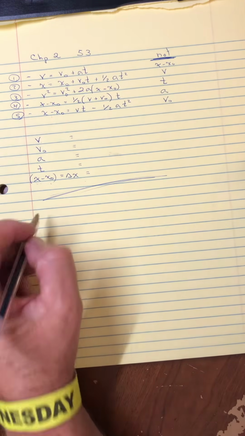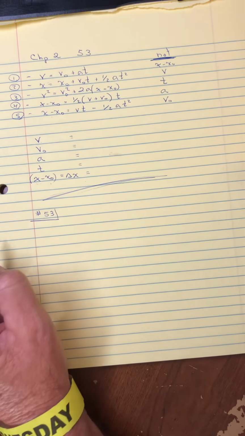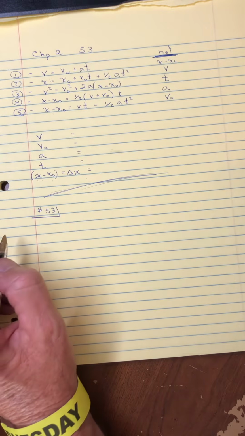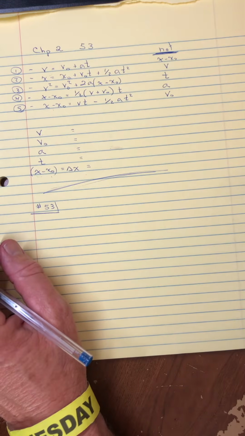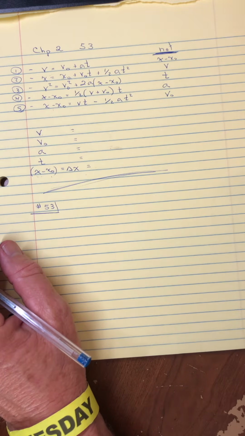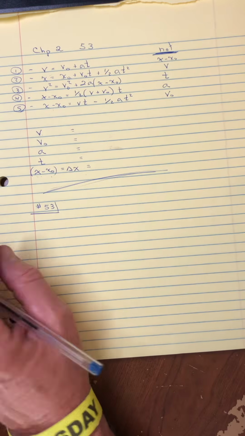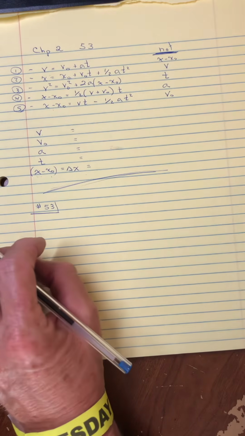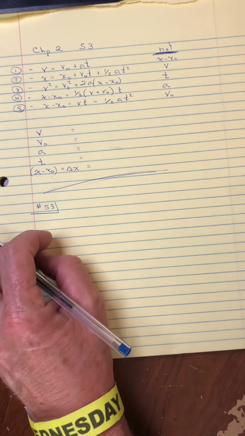All right, so now let's actually get to the question at hand, number 53. It says that there is a 250-meter high cliff at Half Dome in Yosemite National Park in California. Suppose that a boulder breaks loose from the top of the cliff. How fast will it be going when it strikes the ground?